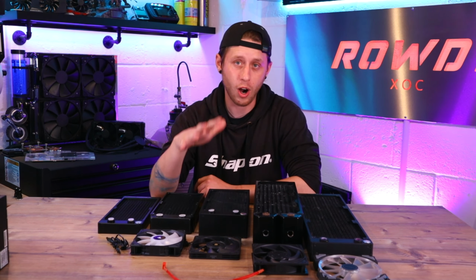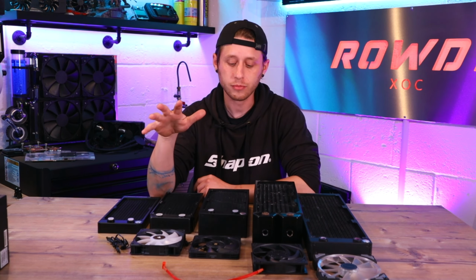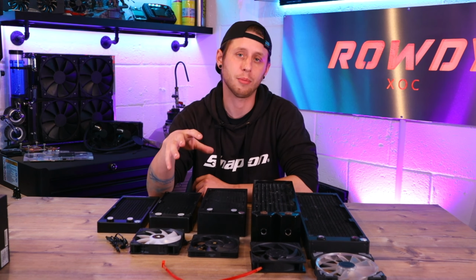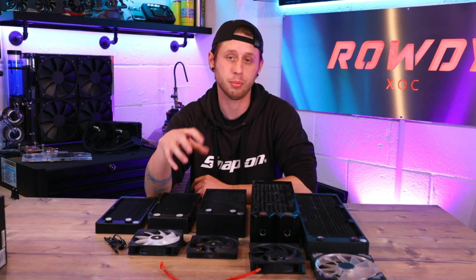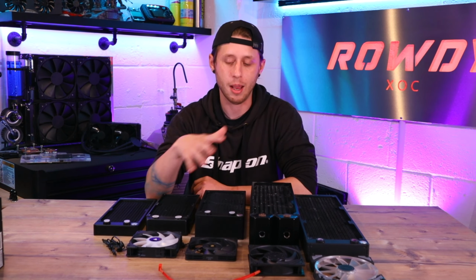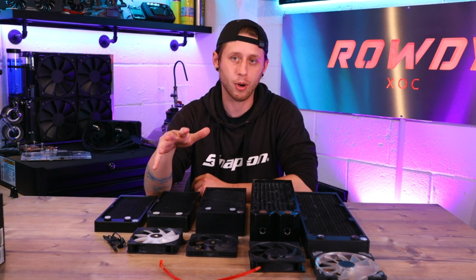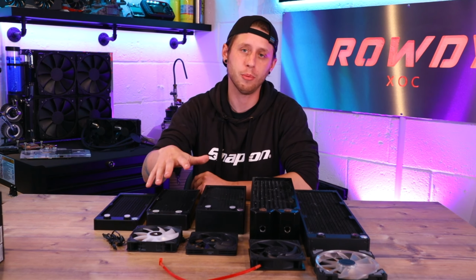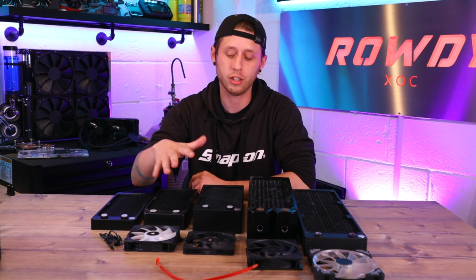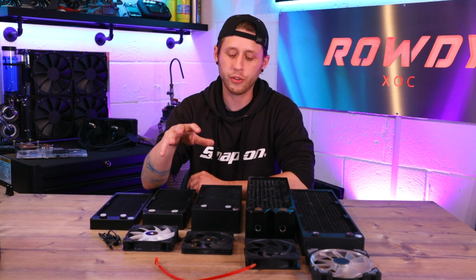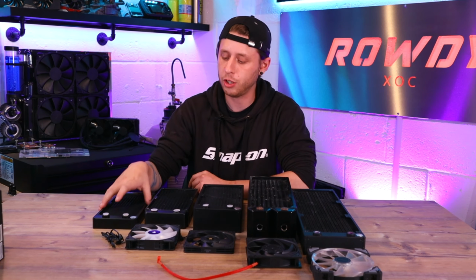If you're going for quite a high FPI radiator, then you're going to need yet again more static pressure to enable that radiator to perform to its full potential, which of course introduces more noise again. So just keep that in mind, making sure that your fan is very much compatible with the size of radiator that you're going for.